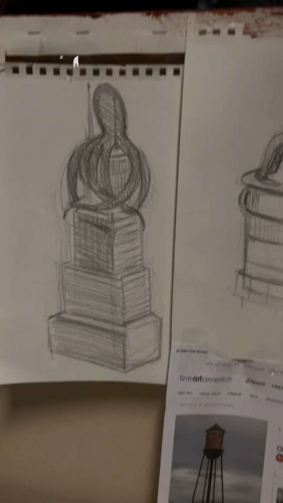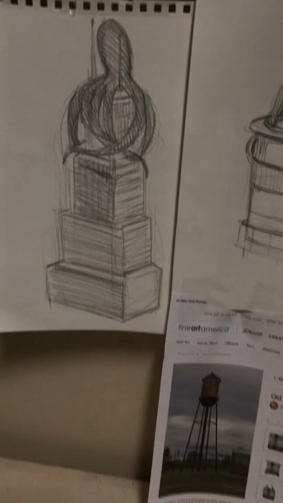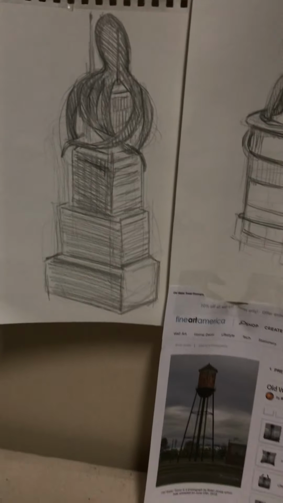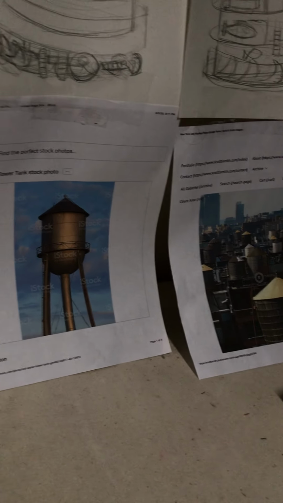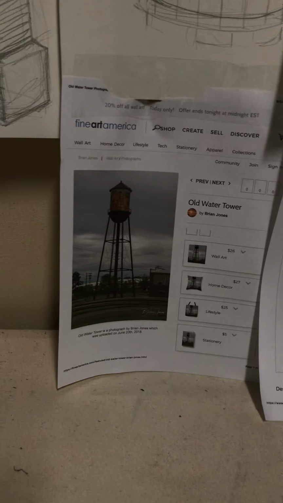What about the idea of using a water tower as an image rather than a building? So I started printing out pictures of water towers, and of course, reference material. Yes, I know what a water tower looks like, but getting reference material is so important, okay? So just as important as a drawing. So here is my fourth drawing with an octopus on a water tower.